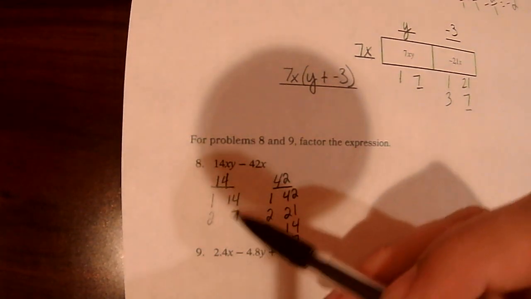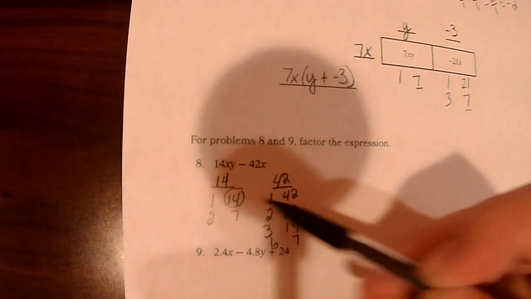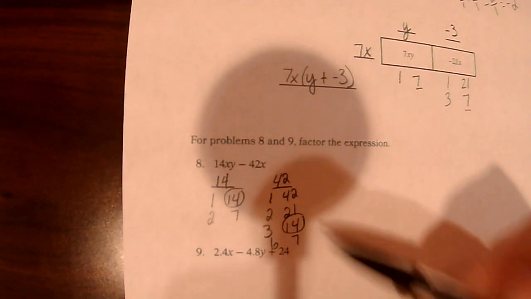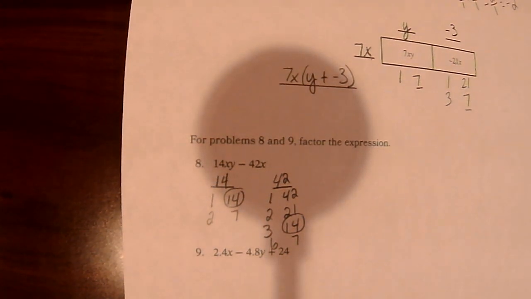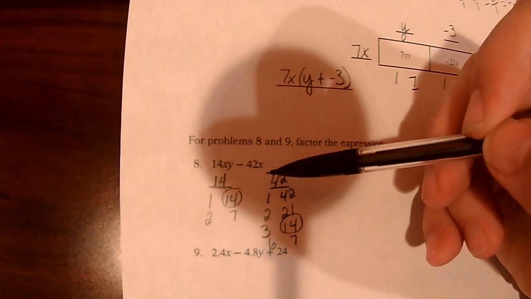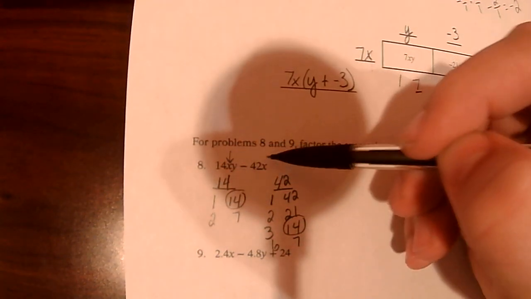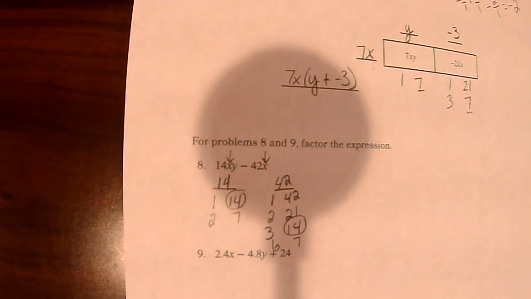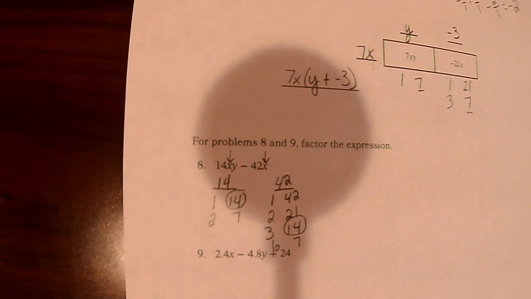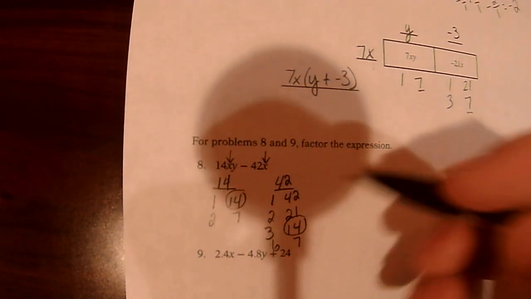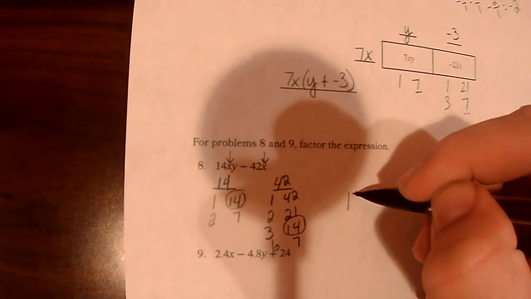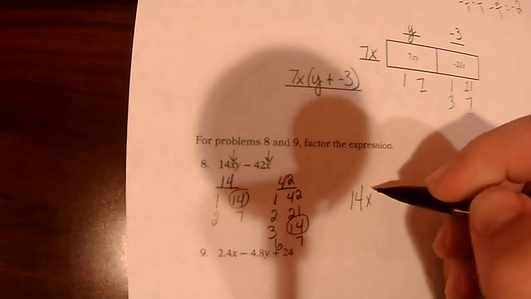So if I'm looking, I notice that I have 14 as my greatest common factor. Also looking at this expression, I notice that each term has an x. So I'm going to divide both of these by 14x.